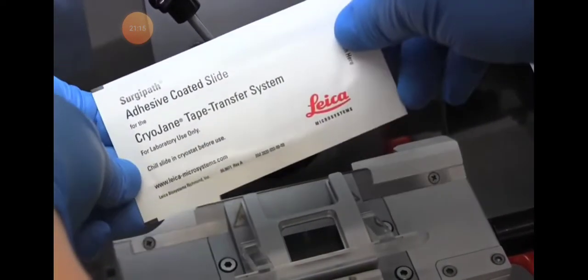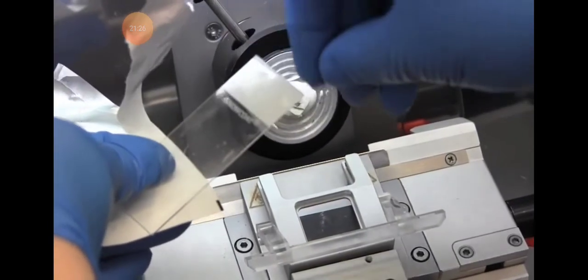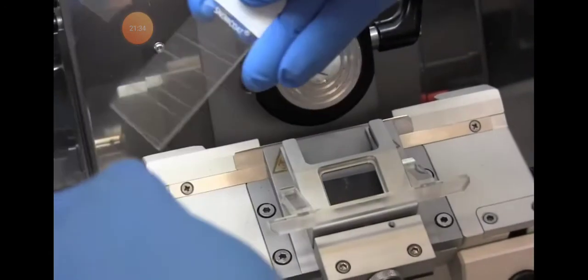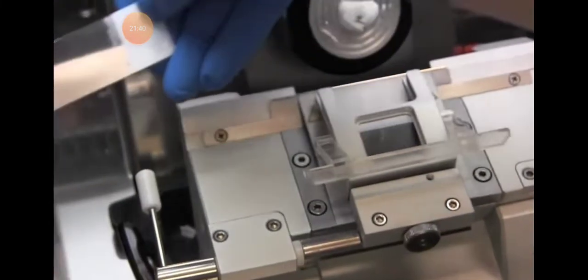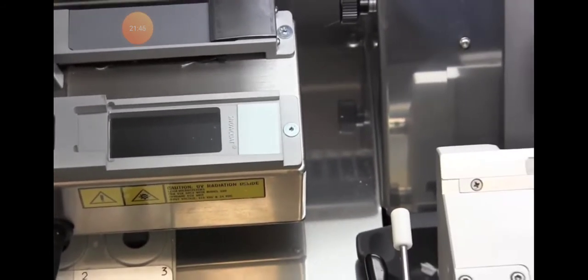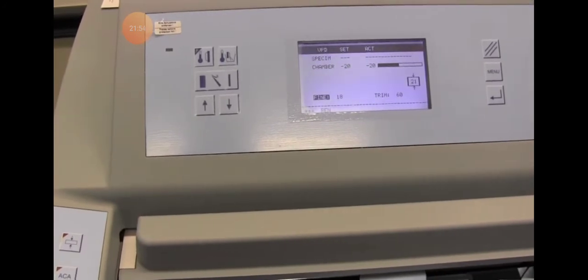Those slides are specially made for the Cryo tape transfer system. You have to open this packaging, and you can see where it says snow coat. As long as it's not backwards, you have the right orientation, and you remove the protective adhesive, and then throw away the waste. The protective adhesive keeps this coating clean and protected, because that's what's actually going to be transformed by the UV light to allow for the sample to adhere really well. So let's set to the fine adjustment.